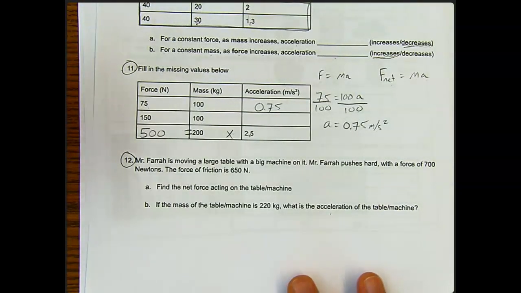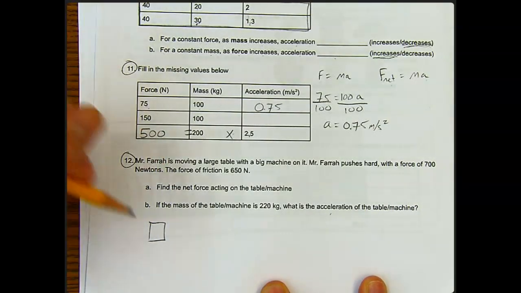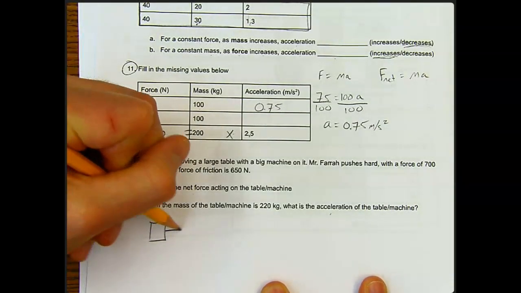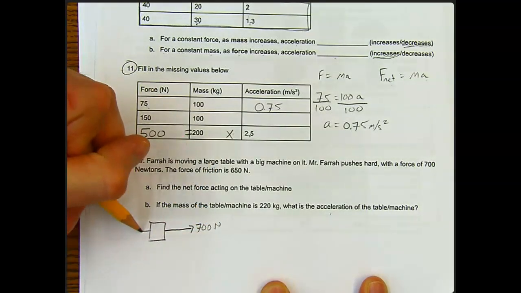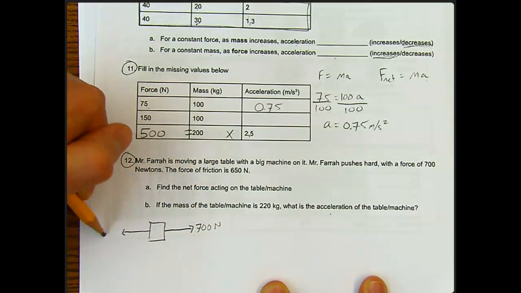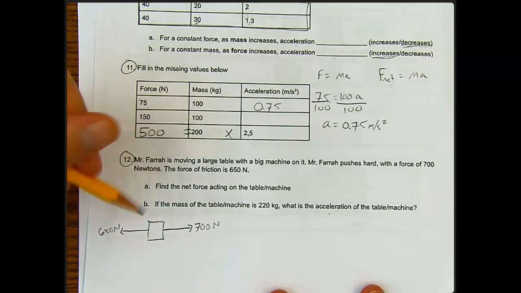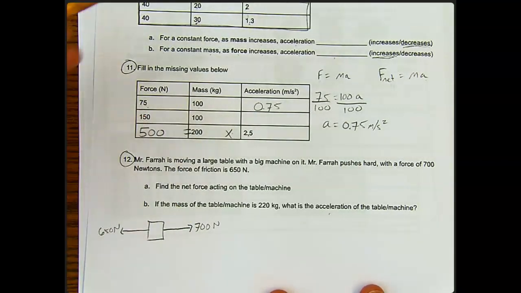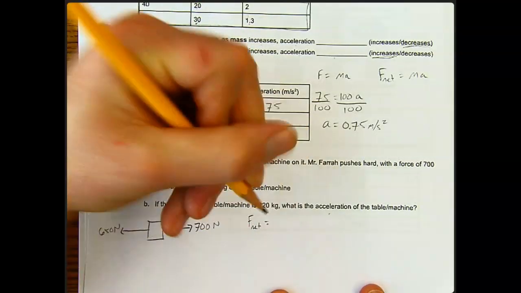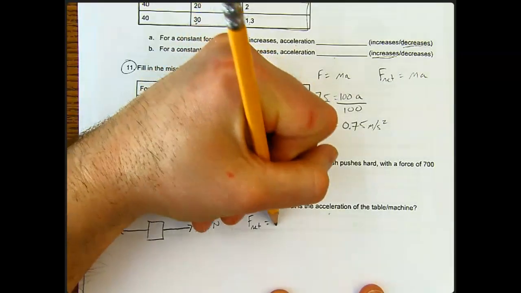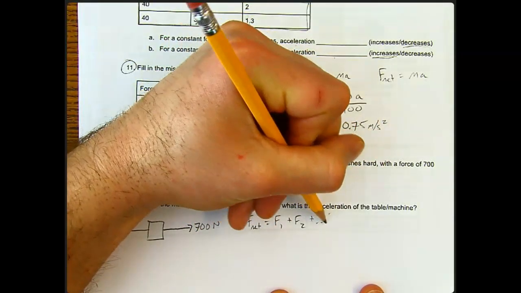So it's always useful to draw this out. We can just draw it as a box. And we have Farah pushing with 700 newtons this way, but friction is resisting us at 650 newtons this way. Okay, so the net force is adding up all your forces together. So when you have multiple forces, F net is F1 plus F2 plus however many forces you have.